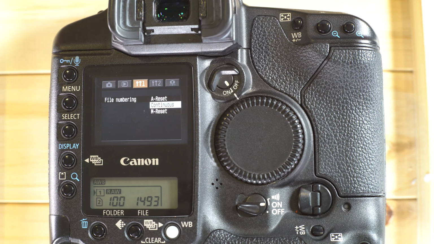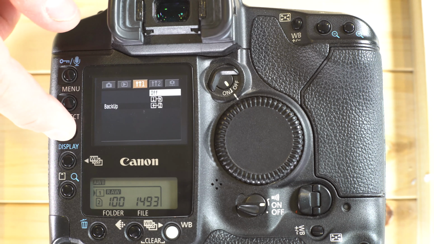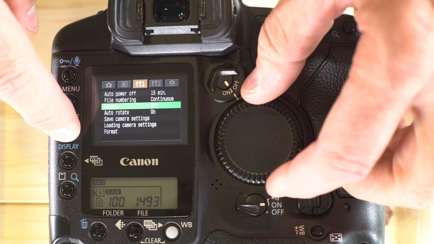Backup, off or on. So this is one of those functions where the online manual shows different options than my camera does. This should back up the images from your CF card onto your SD card or vice versa, depending on which one you want to have be primary. However, that's kind of what this shows here, backing up from the CF to the SD or vice versa. I leave this to off because leaving it off will help clear out the buffer a little bit more quickly.